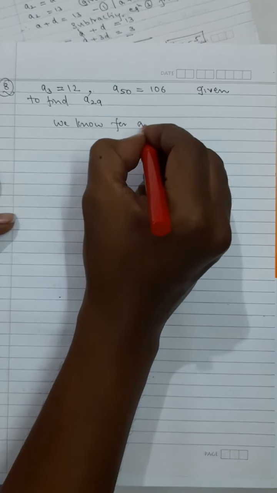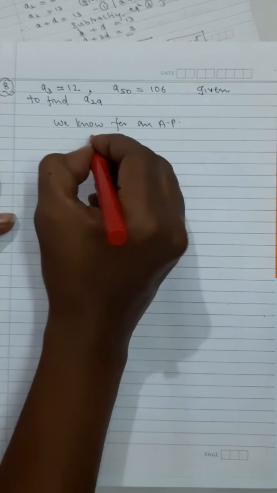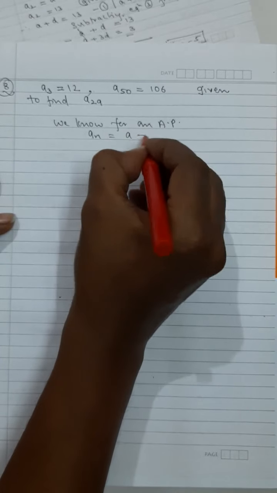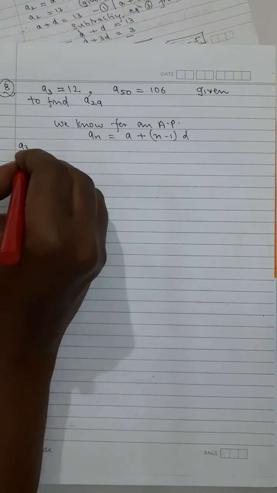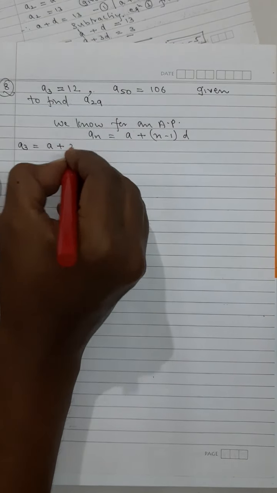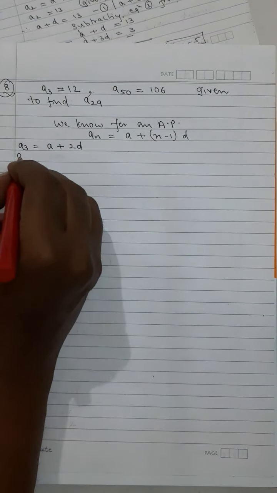So a3 is a plus 3 minus 1 times d, that is 2d.